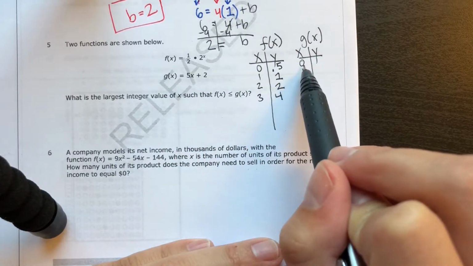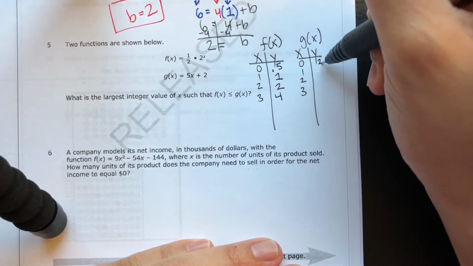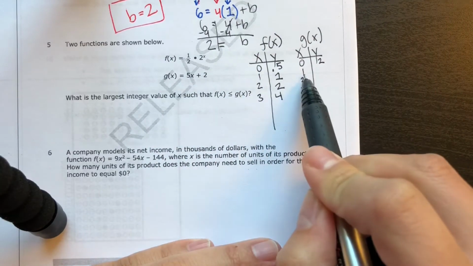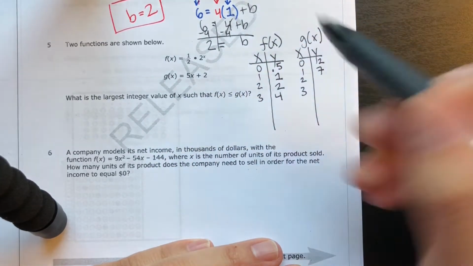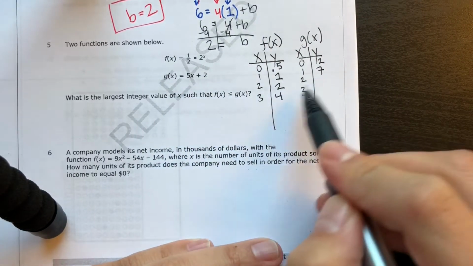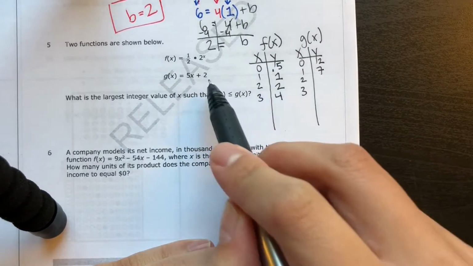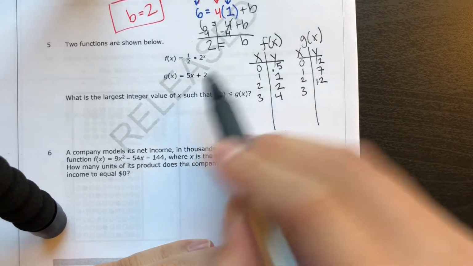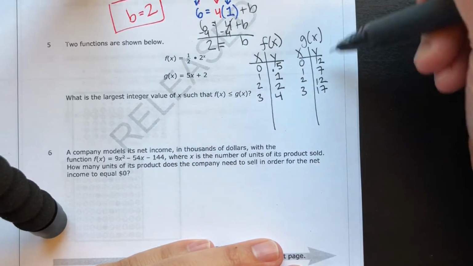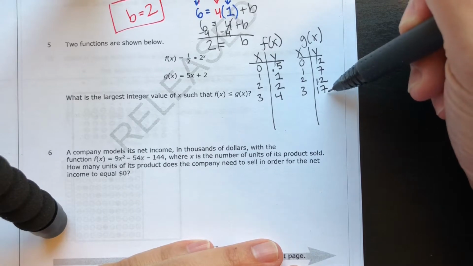5 times 0 is 0 plus 2 is 2. 5 times 1 is 5, plus 2 is 7. 5 times 2 is 10, plus 2 is 12. 5 times 3 is 15, plus 2 is 17. And I can already see this pattern: each time I'm adding 5.